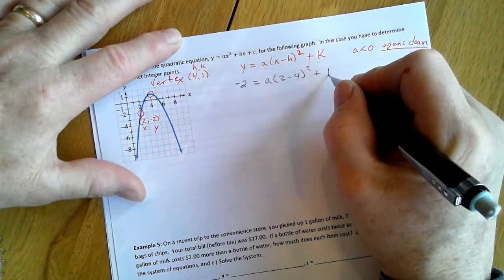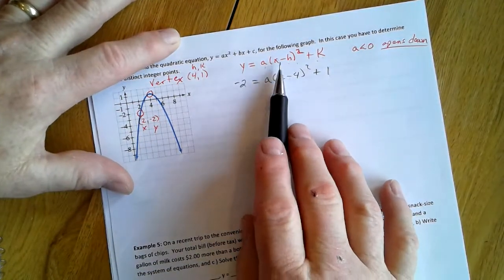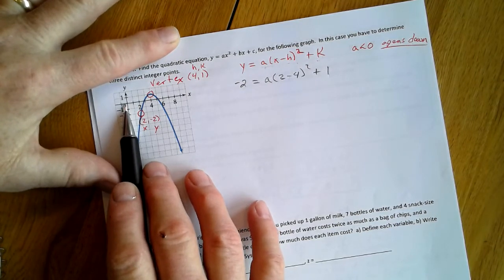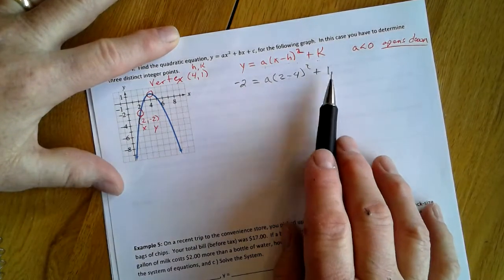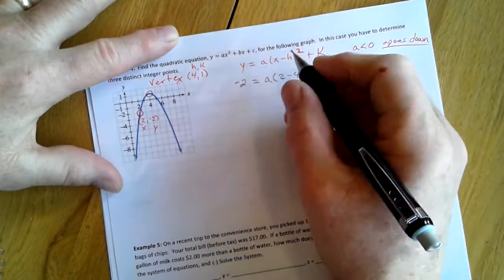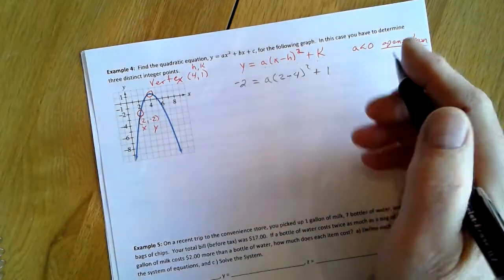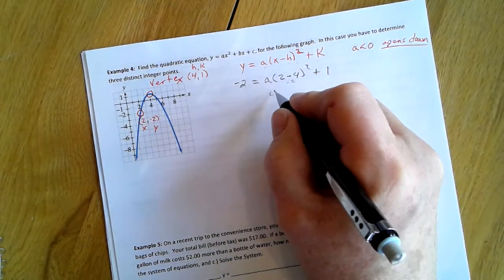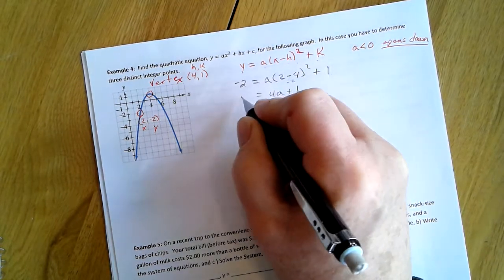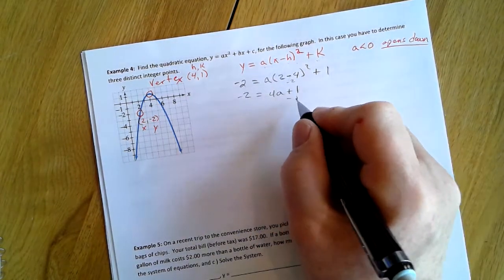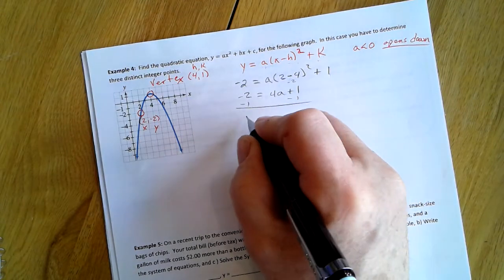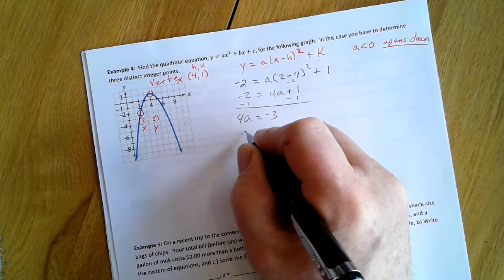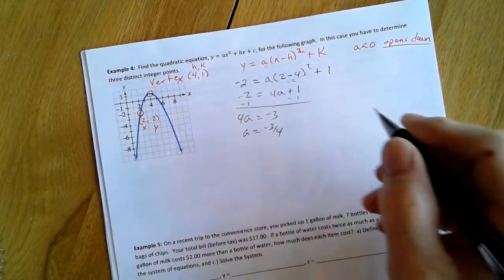Now, remember last year learning transformations, since my parent function vertex is 0, 0, it's been pushed right 4 and up 1. Up is always literal, and h is always opposite the x direction. So this is really negative 2 squared, which is 4a, plus 1 equals negative 2. I subtract 1, I subtract 1. I get 4a equals negative 3, so a equals negative 3/4.